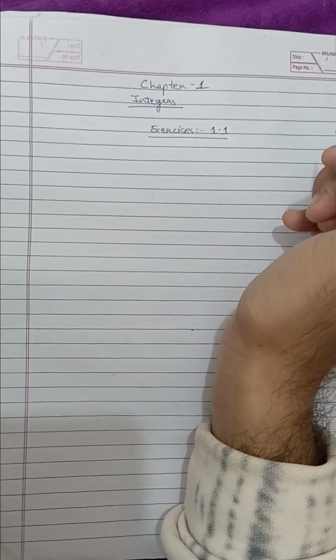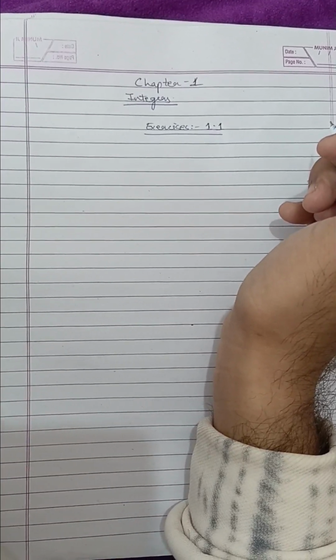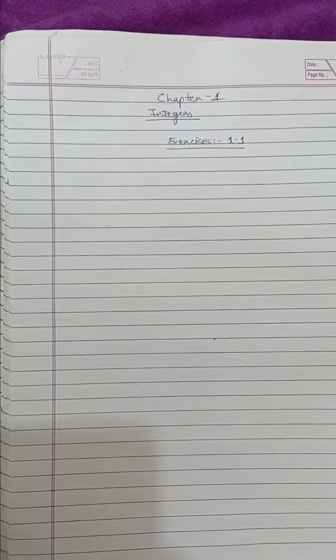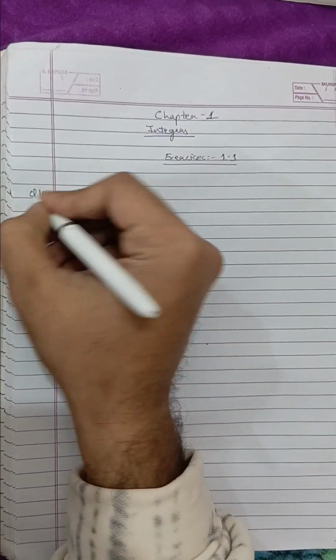Hello everyone. Today we will start the chapter number 1 of class 7th mathematics, that is integers. Straight away we will move on the exercises, that is exercise 1.1, in which we have given 6 following questions on page number 4. So here we will start from question number 1.